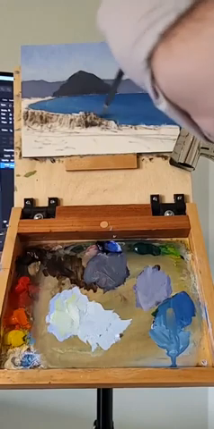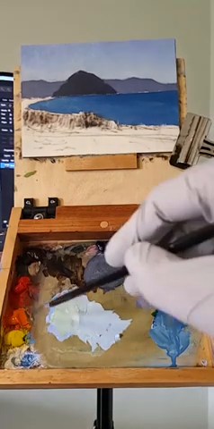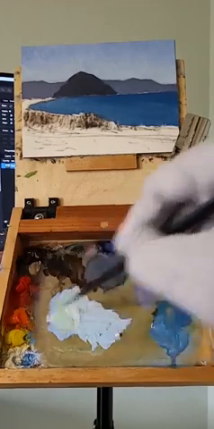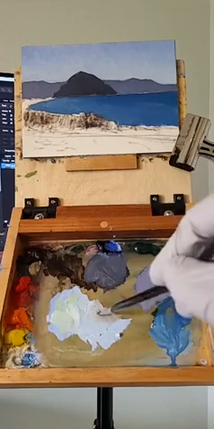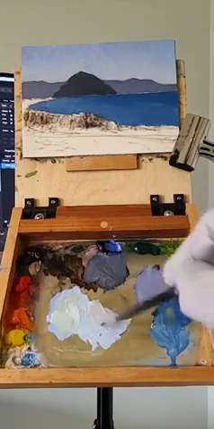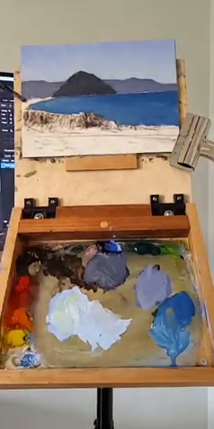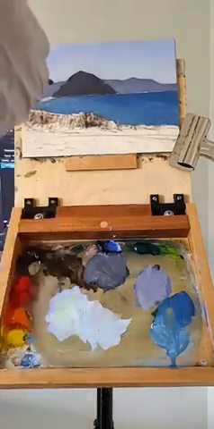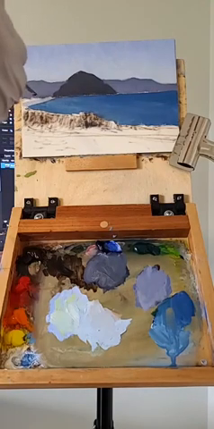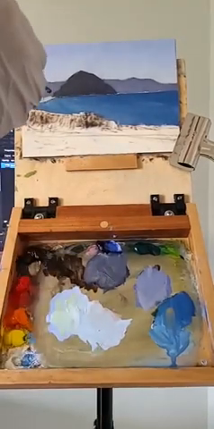And I'm still painting pretty thin. I wouldn't paint a lot thicker until I get more into the second layer of this alla prima. So I'm going to go ahead and maybe throw in the beach. And it's kind of a bluish orange. That's what I'm seeing, because again, it's hazy. There's some atmosphere going on.